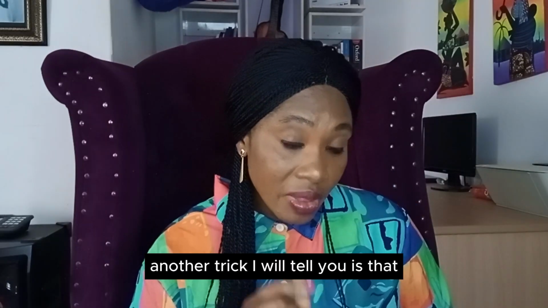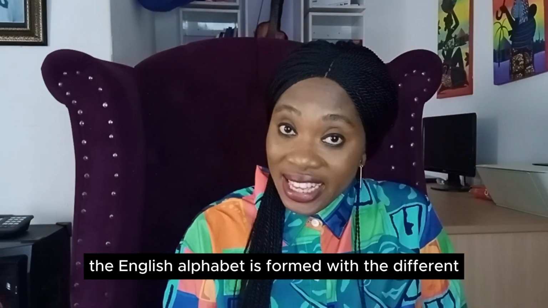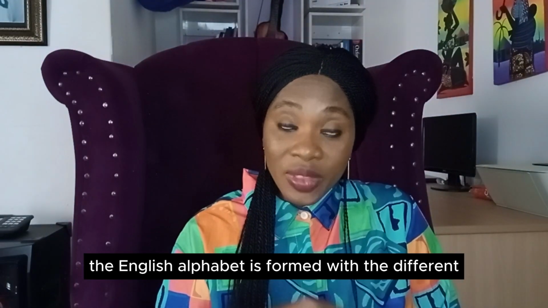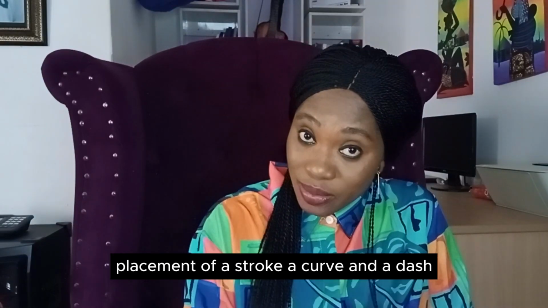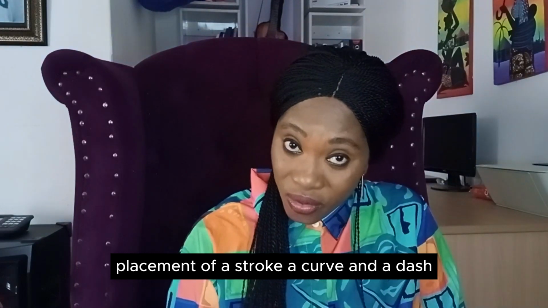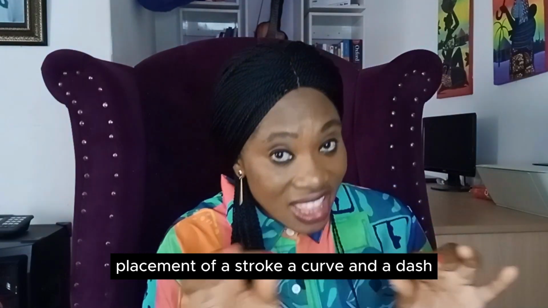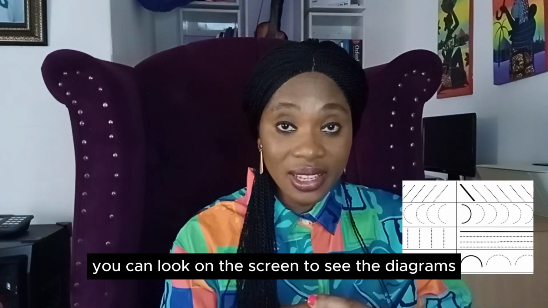Another trick I will tell you is that the English alphabet is formed with the different placement of a stroke, a curve, and a dash. You can look on the screen to see the diagrams.